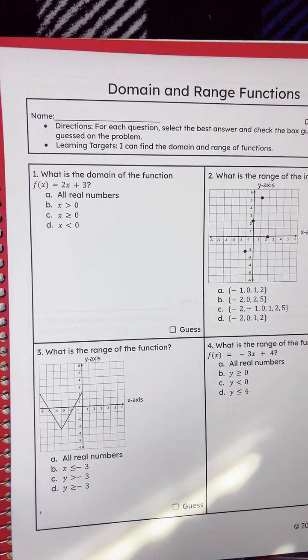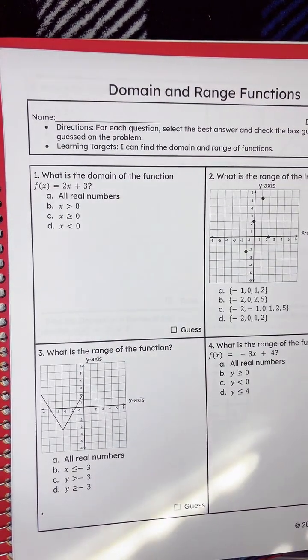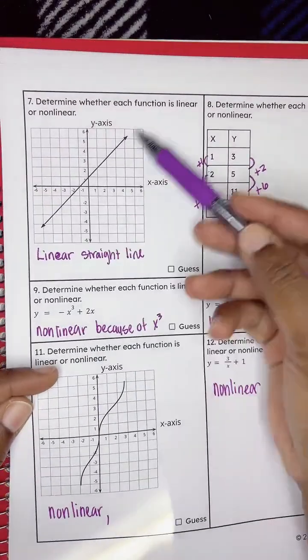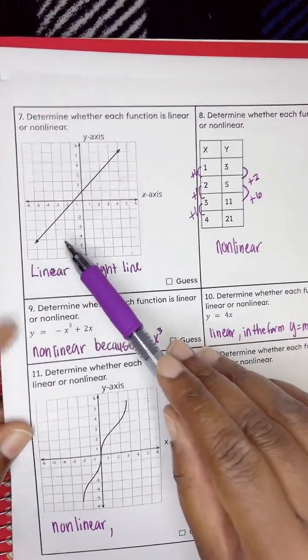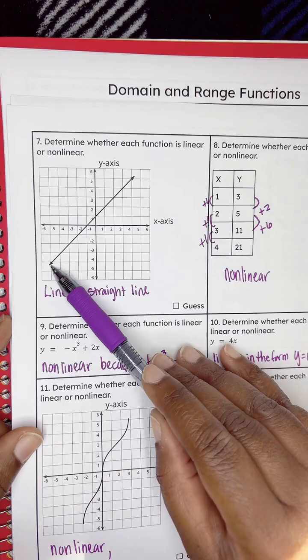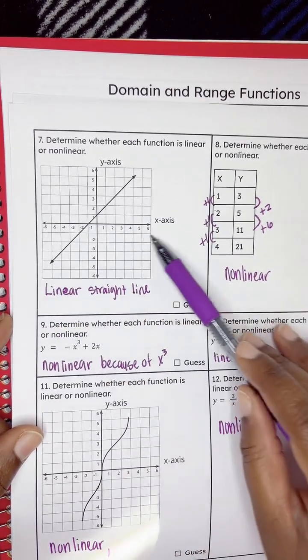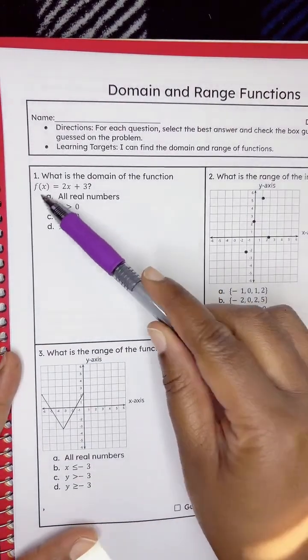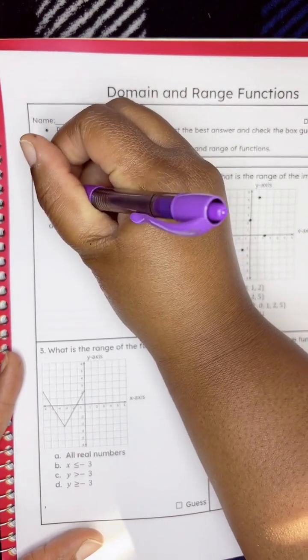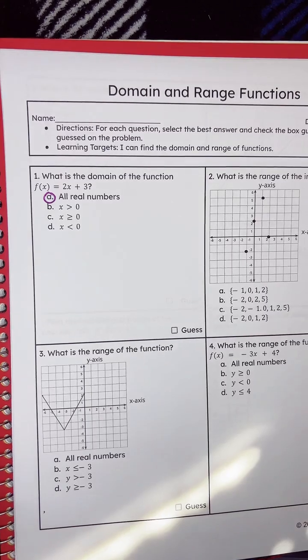A. Perfect. Remember, this is a line. So no matter what the line looks like, it's going to be something like this. Either like this or like this, but it's a line. And in the domain, if we're looking at a line, it keeps on going for the x's all the way to the left and all the way to the right. So the domain of every linear function is going to be A, all real numbers. Any questions on that?